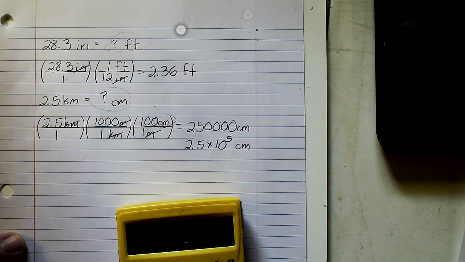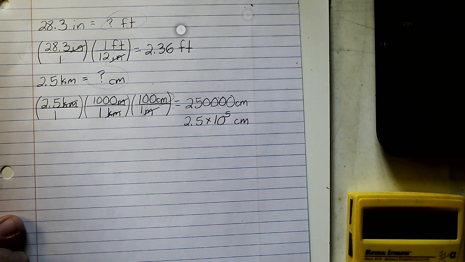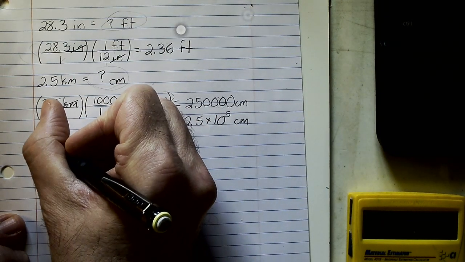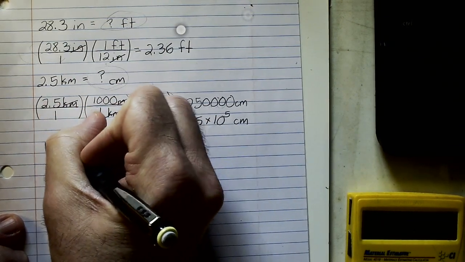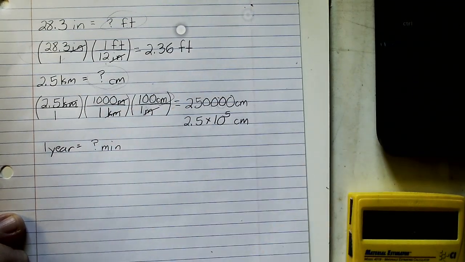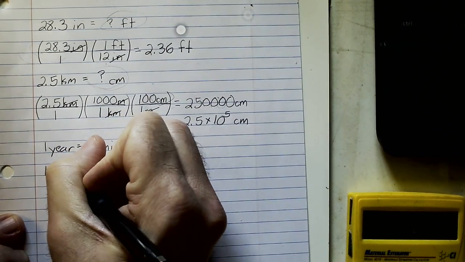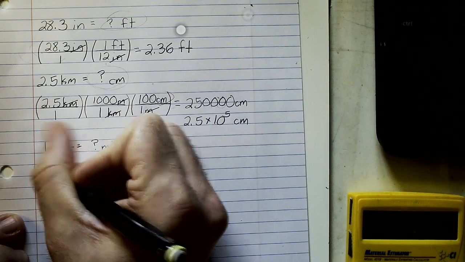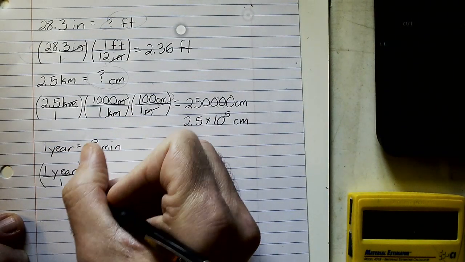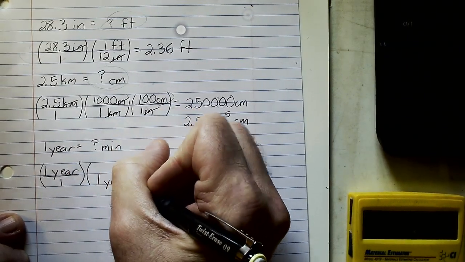Okay, so let's do another little harder one, and then I'm going to show you some numbers and then send you off to do some on your own. Okay, so I'm going to say 1 year equals how many minutes? Okay, so here we go. 1 year over 1. And this is one of those ones that's going to go on for a while to show you how this works again. Okay, so 1 year.